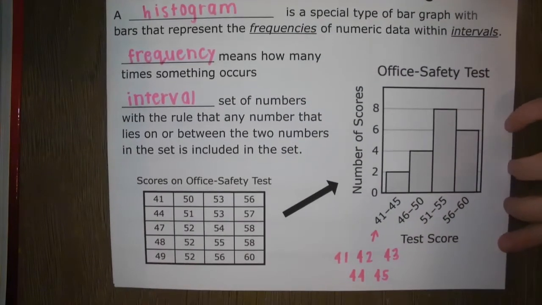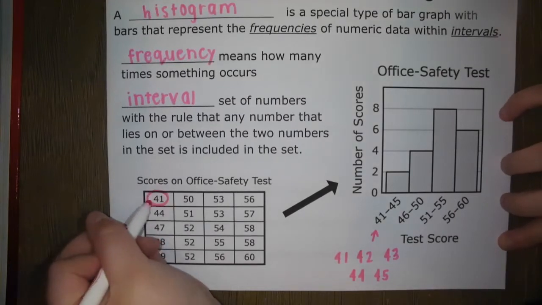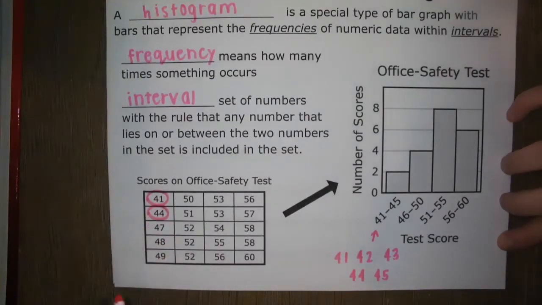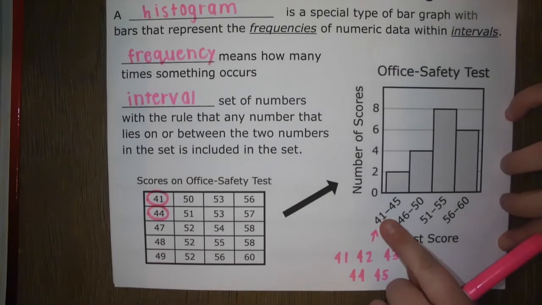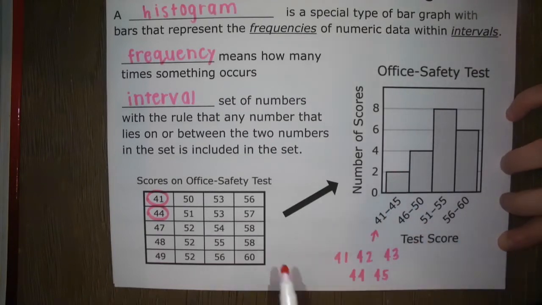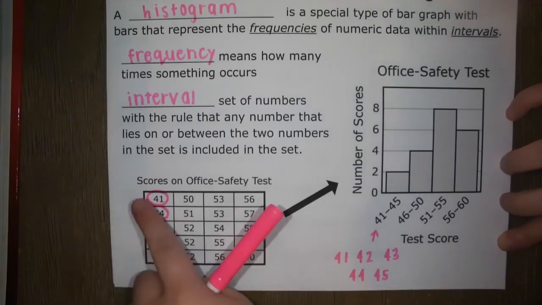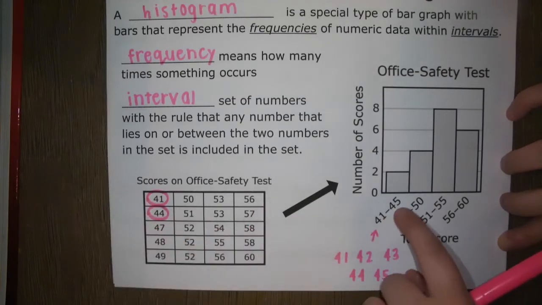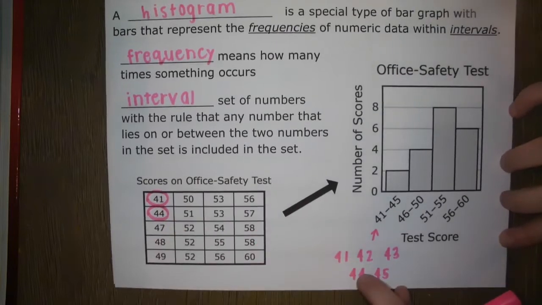So when I go back to my data set, I see 41 and 44 are the only numbers that are in between 41 and 45, which is why this bar goes up to 2, because that is how frequently a number in that range, 41 to 45, was represented in my data.